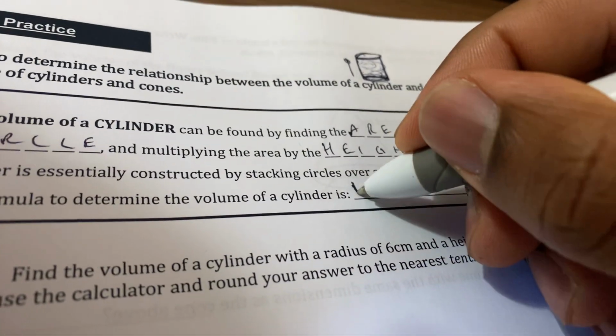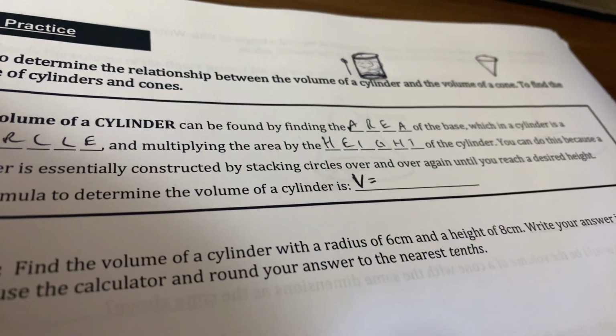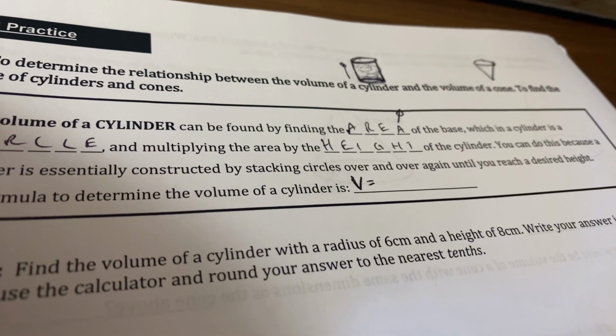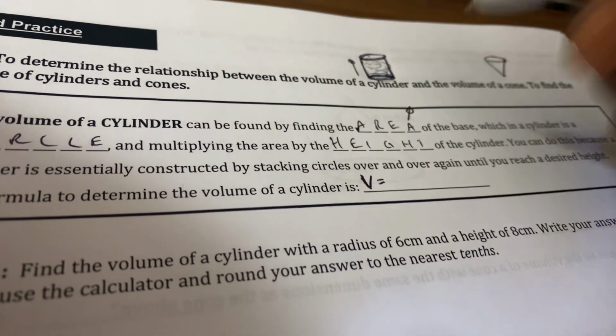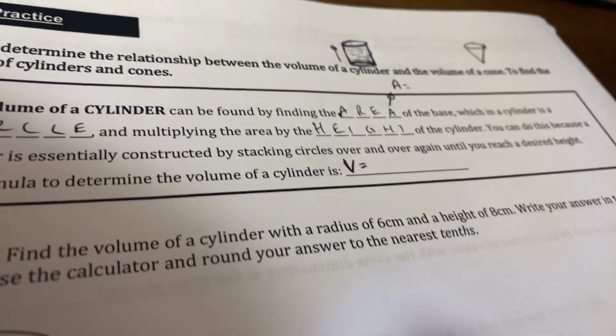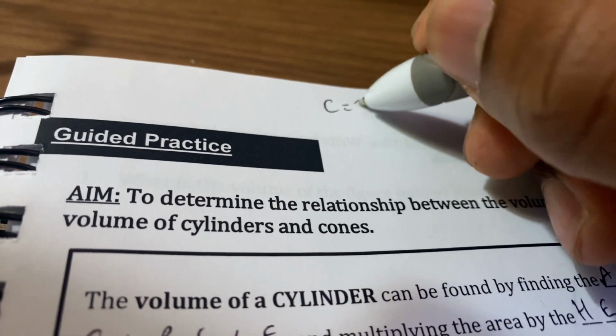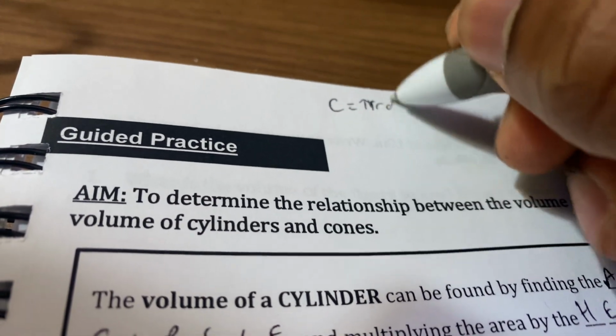The formula to determine the volume of a cylinder: what do you have to do? You have to find first the area of the base. And we know the base is a circle. How do you find the area of a circle again? We know circumference is cherry pies are delicious, right?